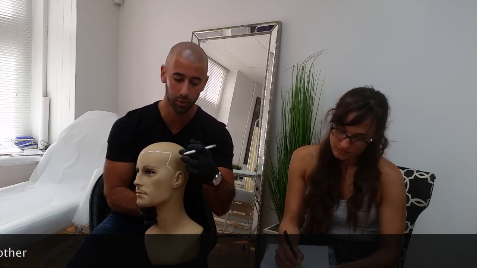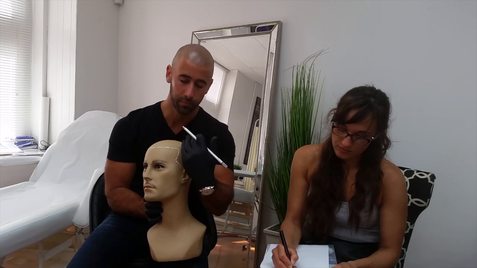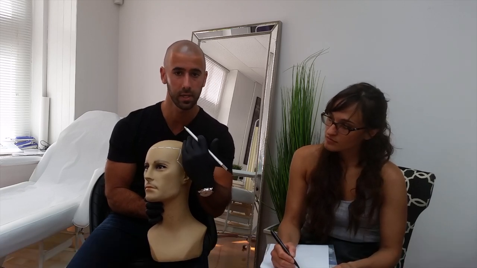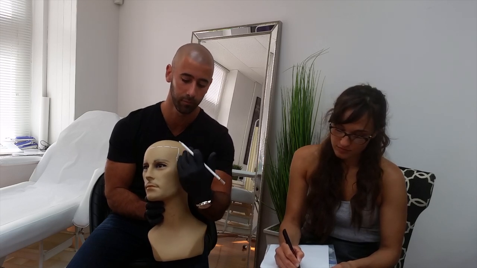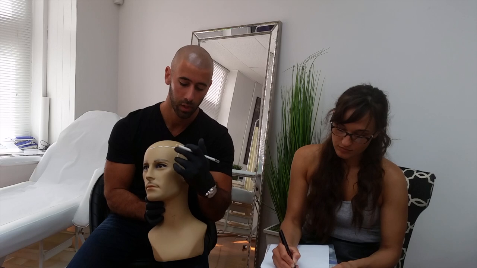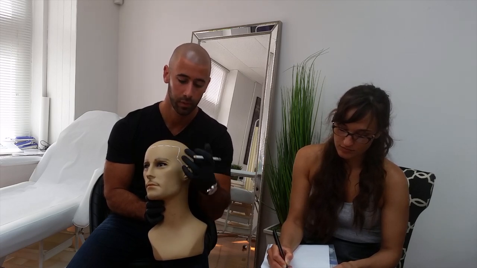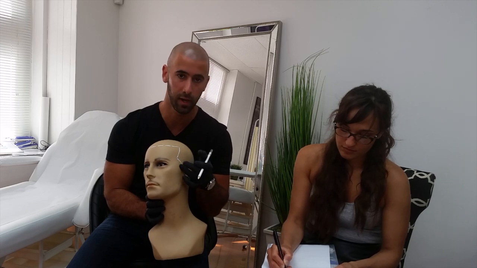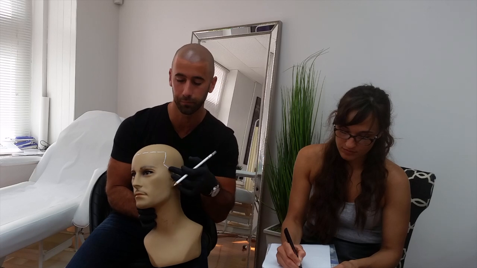Then from your temple point, you can draw a nice profile where the angle should definitely not be a 90-degree angle. I would say a bit shorter, usually somewhere between a 75 and 70-degree angle. Stop a little bit above the end of the tail of the eyebrow, and then the bottom profile line should be in the same general direction as the slope of the eyebrow.